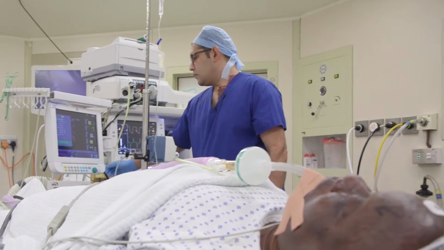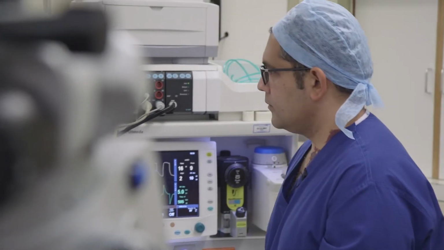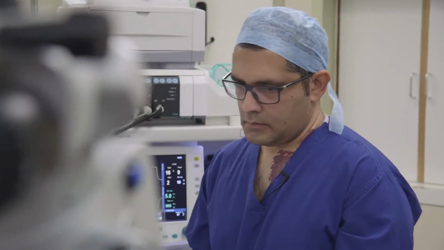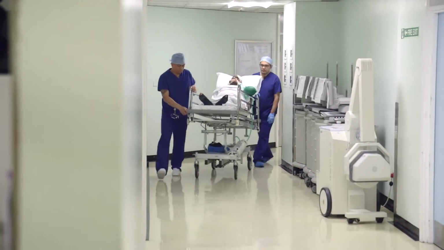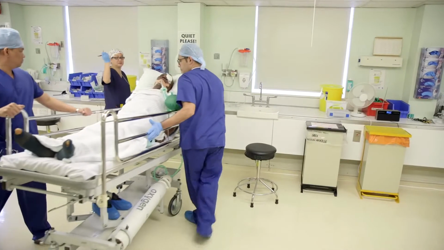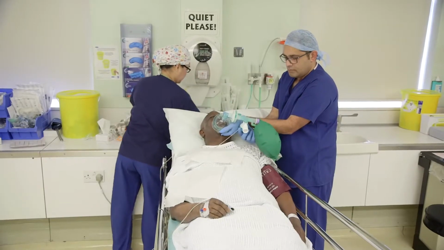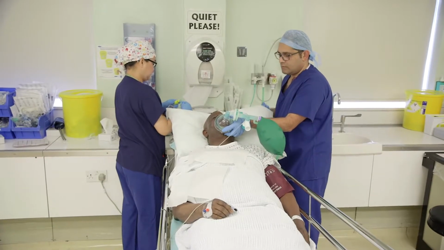The anaesthetist will stay with you throughout your operation to monitor you all the time to make sure you remain asleep and stable until your surgery has finished. After your surgery, you will be taken to the recovery room where you'll have your heart rate, blood pressure and oxygen levels measured by a nurse. You may be wearing an oxygen mask if you've had your general anaesthetic.